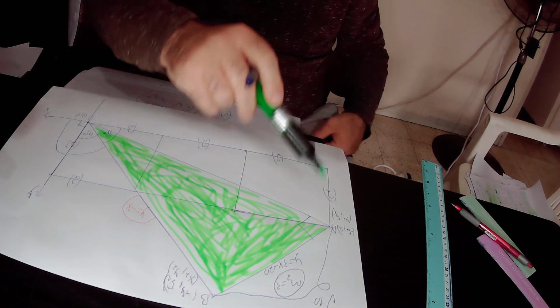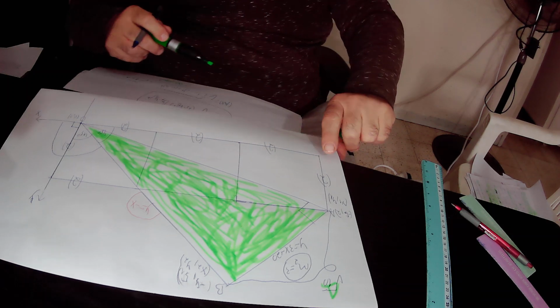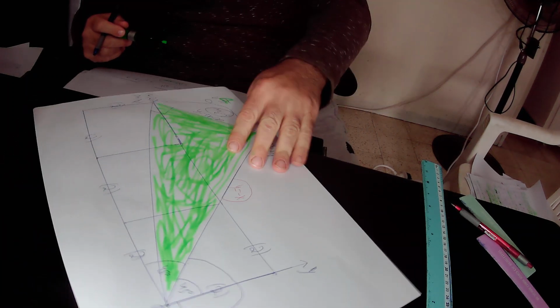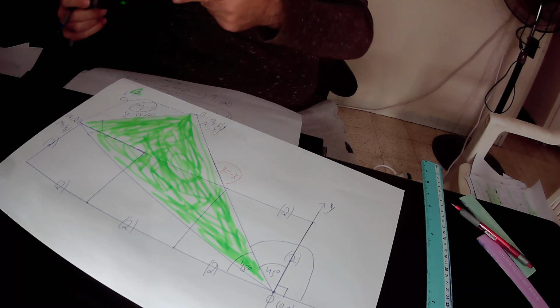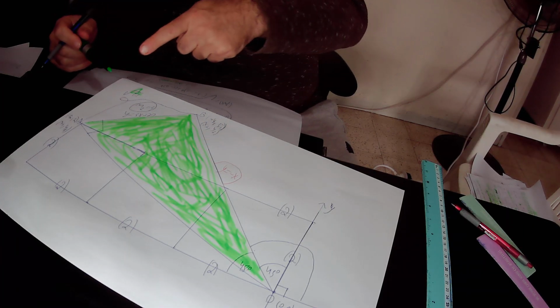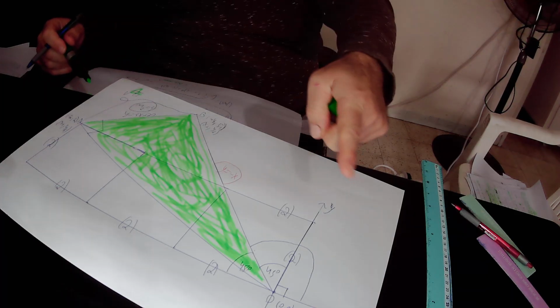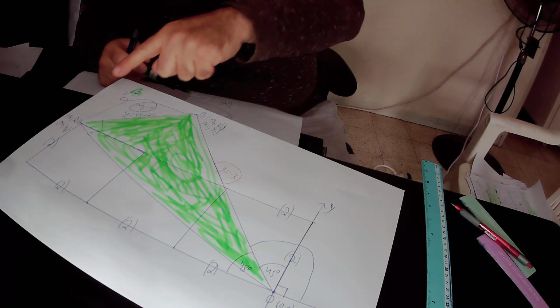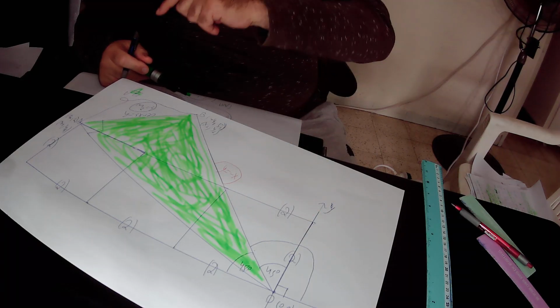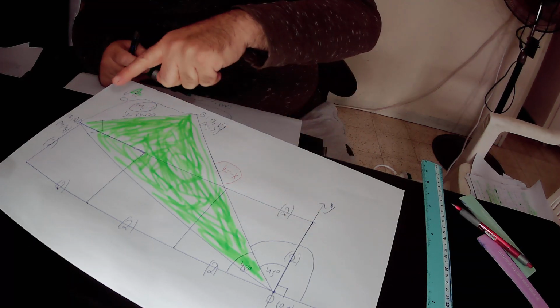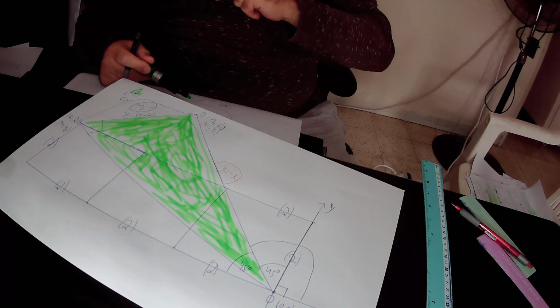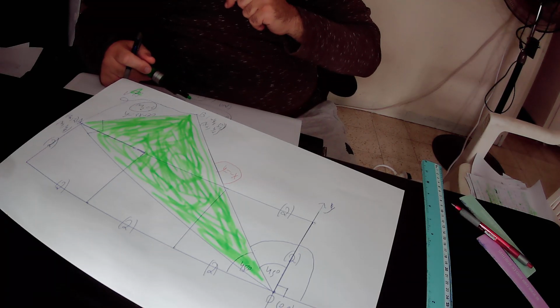Likewise, we calculate the distance between points A and O. The distance between points A and O is the value of the height of this green triangle ABO.